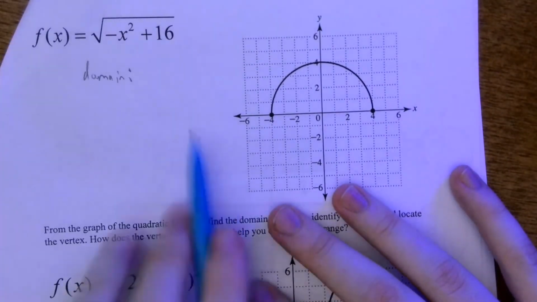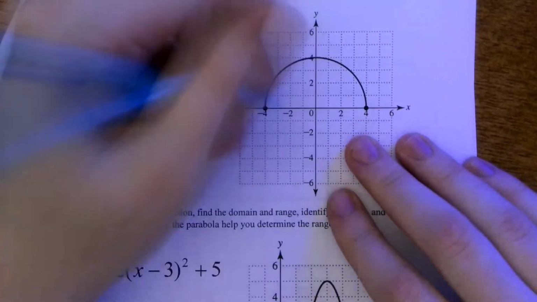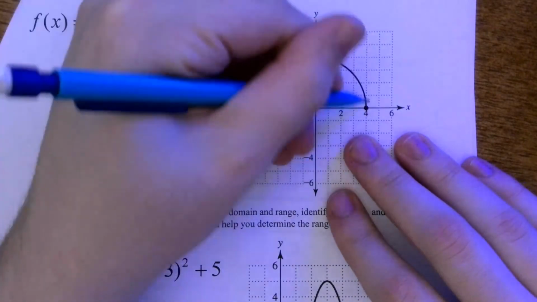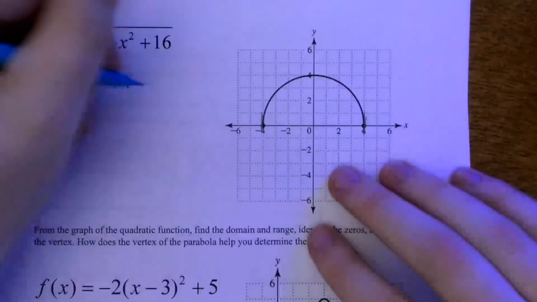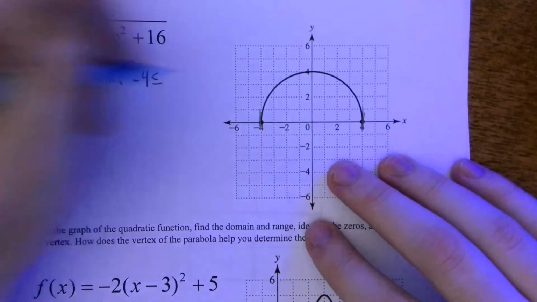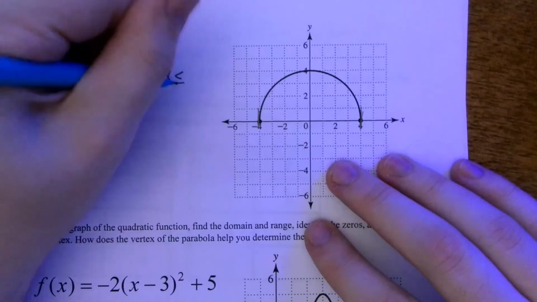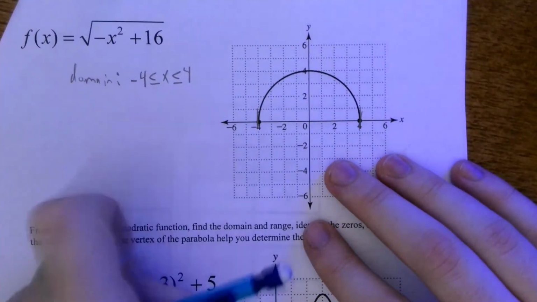Well, it looks like for my x values, we go from -4 right here all the way to 4, right? So my domain here is -4 ≤ x ≤ 4. So x just has to be between -4 and 4.